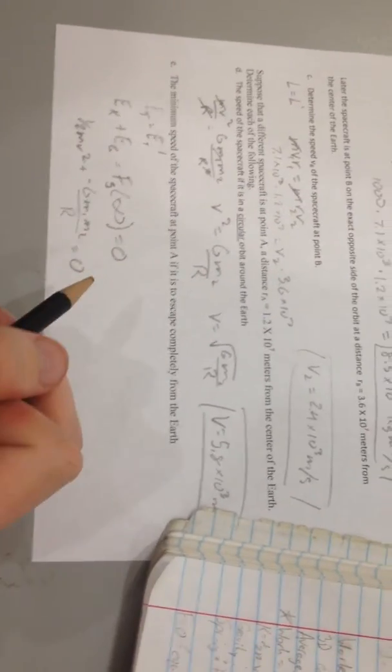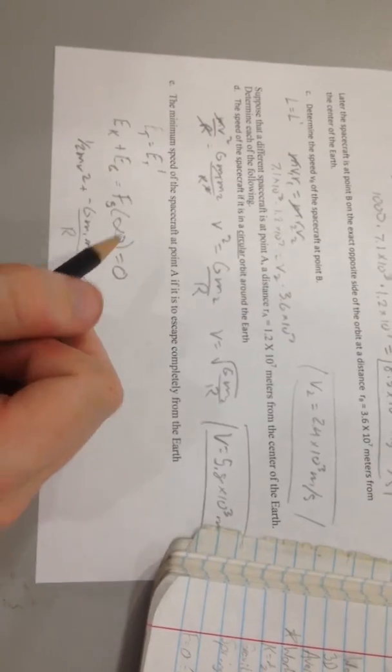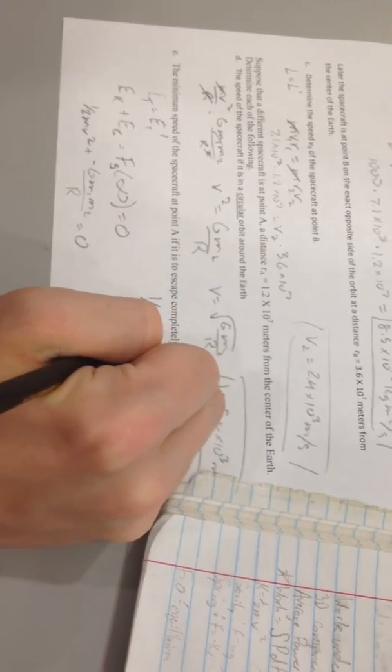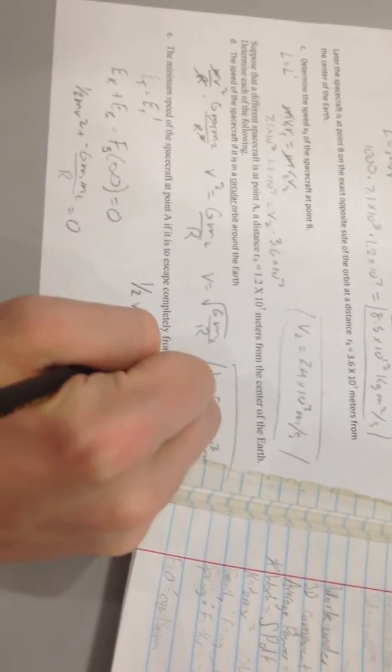Because it's 0 here, you can move the gravitational term to the other side and set them equal to one another. The two m's cancel out. So you're left with 1/2 mv squared, or just v squared, equals G m2 over r.